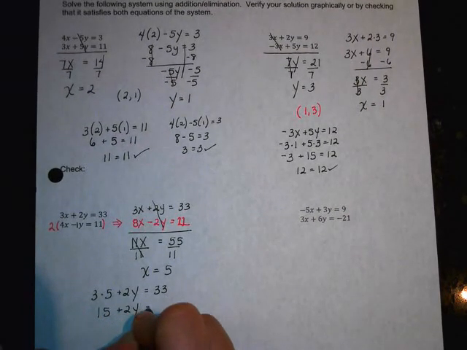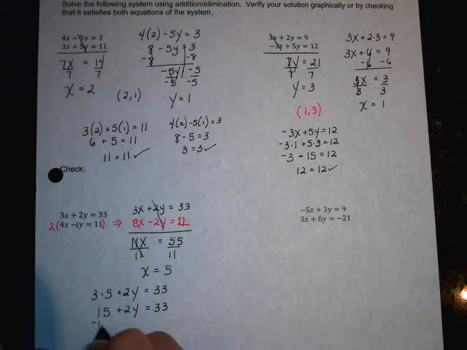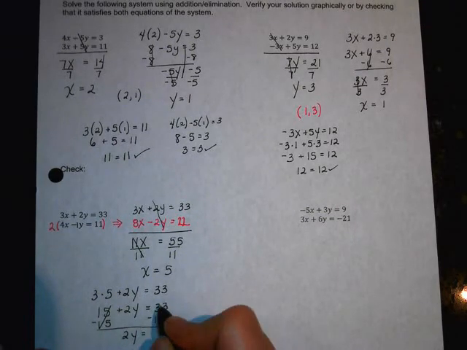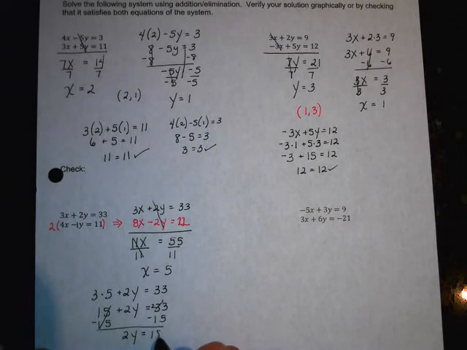I'm going to subtract 15 from both sides. So 2y equals, looks like 18. So y is equal to 9. So there's my ordered pair, 5, 9.